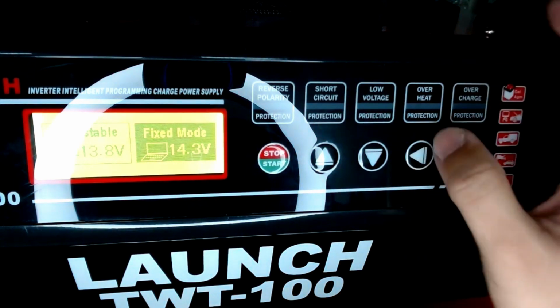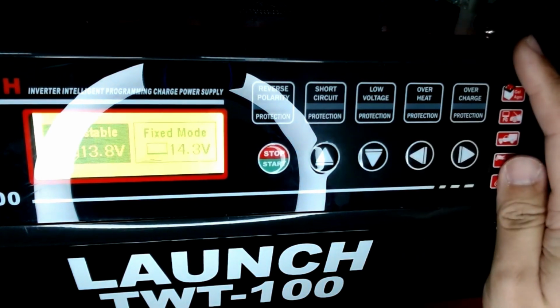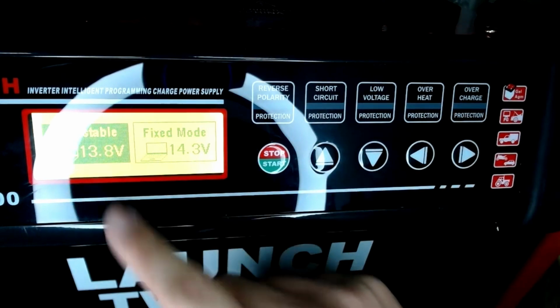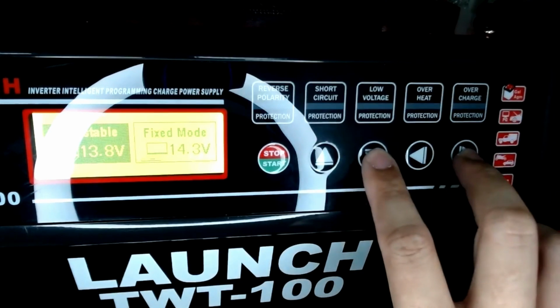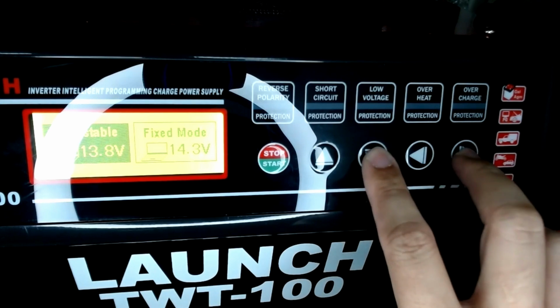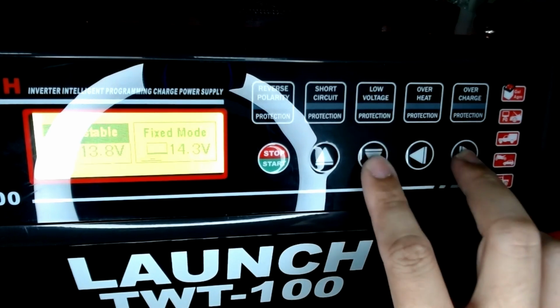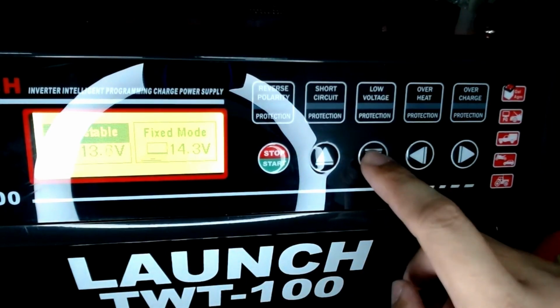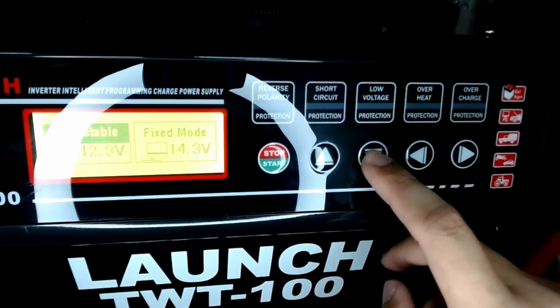If, let's say, you have a specific car like BMW, which wants 13.8 volts, to change it you have to press these two together and it will become adjustable, and you adjust it from the minimum.